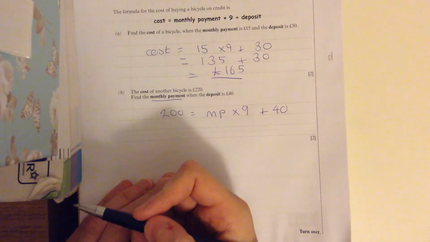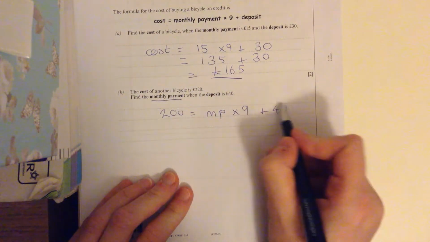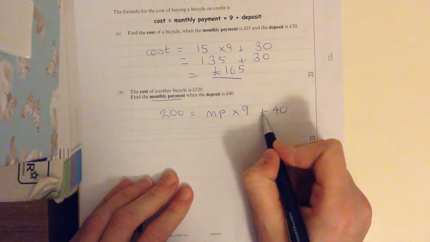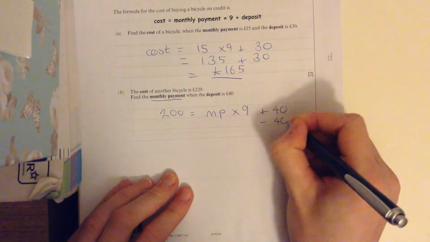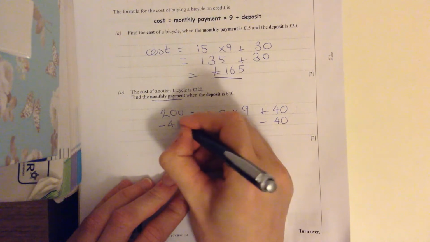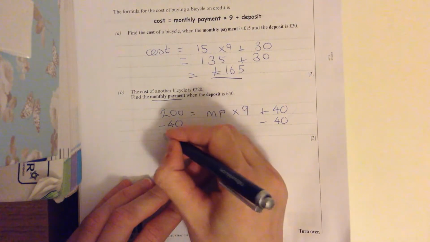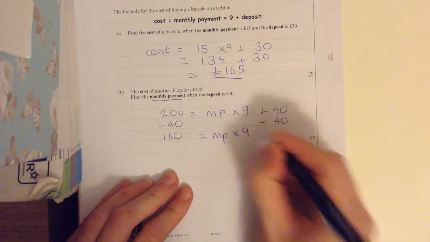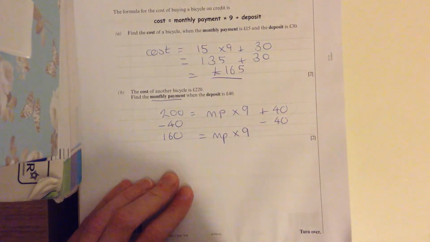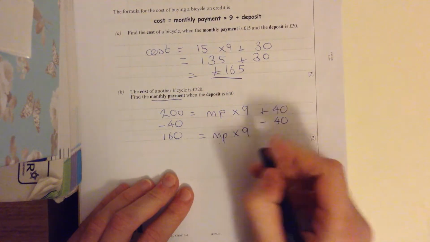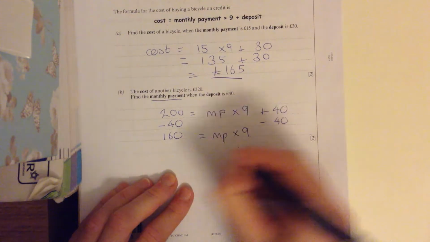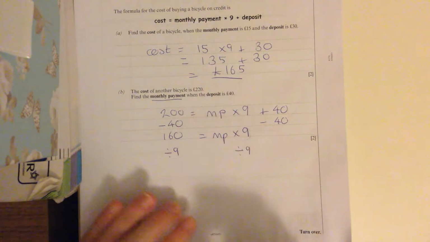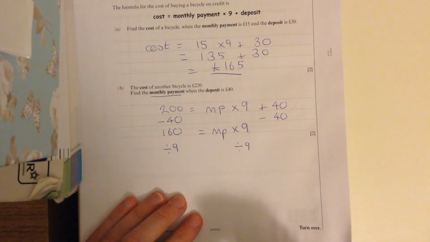Then it's a bit of rearranging. Remember, with these types of formula, move the adding or subtracting first. You're going to add in, so we do the opposite, which is taking away 40. Whatever you do to the one side, do to the other. 200 take away 40 is 160. Monthly payment times 9, because that disappears. Okay, we've got one more thing to get rid of. We've got the times 9. Opposite of times by 9 is dividing by 9. Whatever you do to the one side, do to the other.